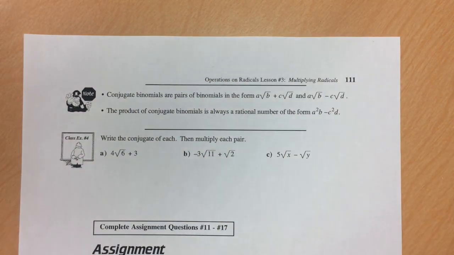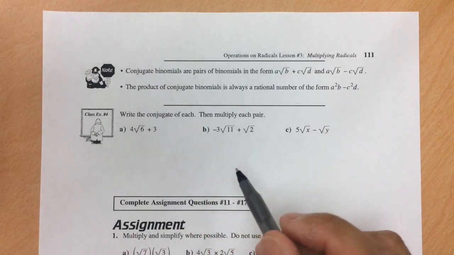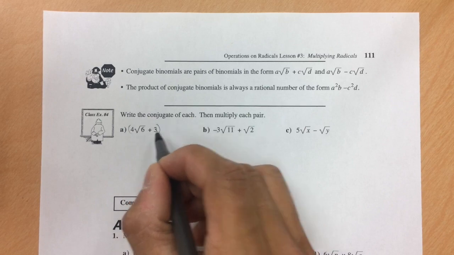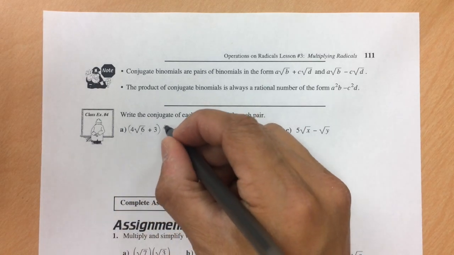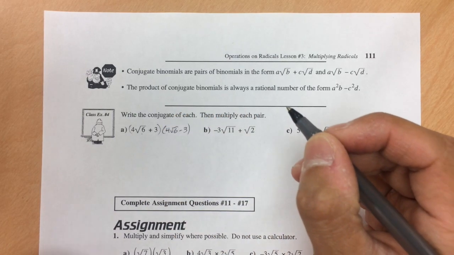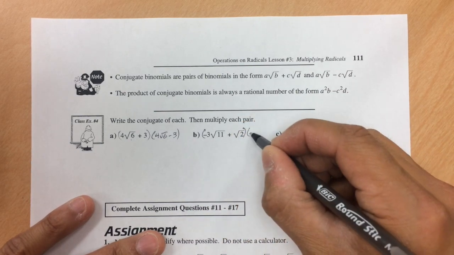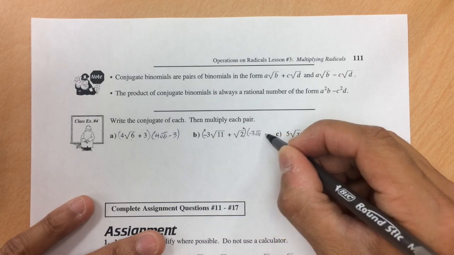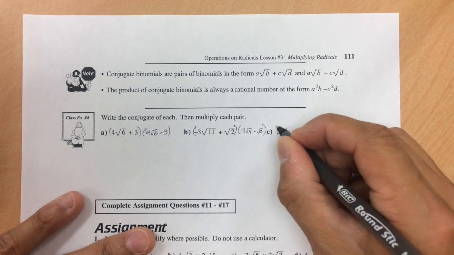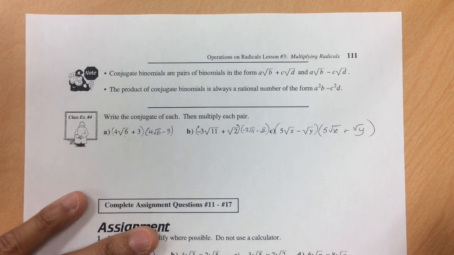Last example, we want to find the conjugate of each and then multiply each pair. Remember, all a conjugate is, if this is my binomial, then the conjugate would be 4 root 6 instead of positive 3 minus 3. For this one here, if I'm looking for my conjugate, instead of negative 3 root 11 plus square root of 2, it's going to be minus the square root of 2. And for C, it's going to be 5 square root of x, and instead of minus square root of y, it's going to be plus the square root of y.